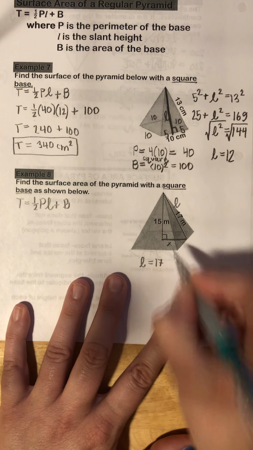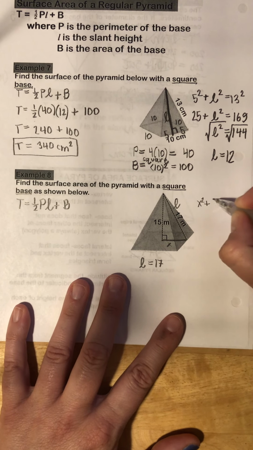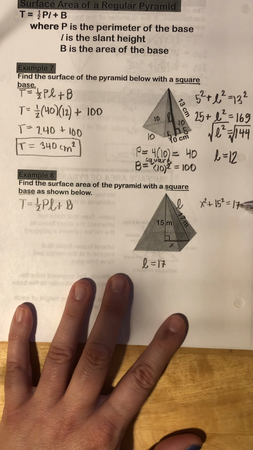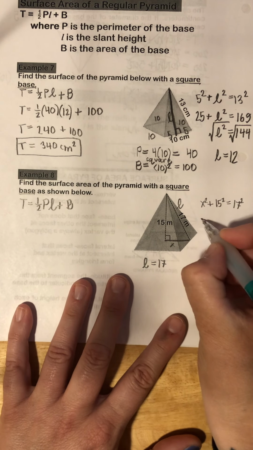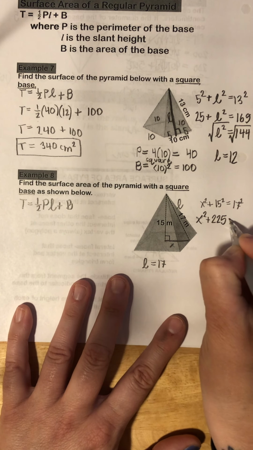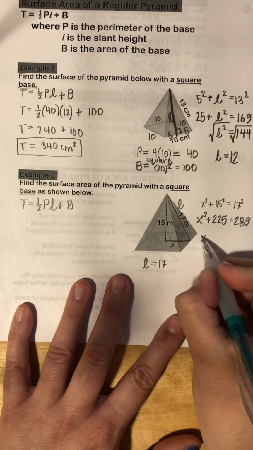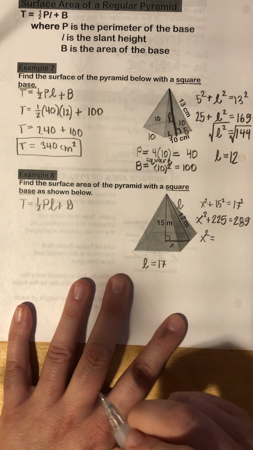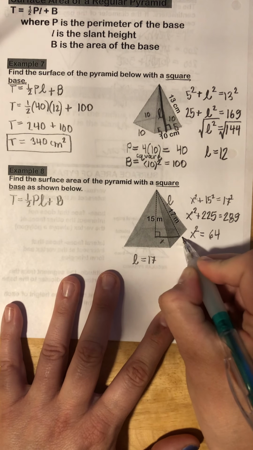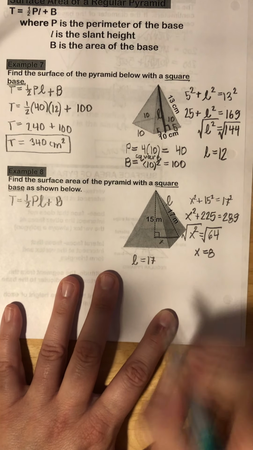So I'm going to call this missing side x. So I've got x squared plus 15 squared equals 17 squared. And you guys might not recognize this one like I do. 15 squared is 225. 17 squared is 289. We're going to subtract 225 over. So 289 minus 225 is going to leave us with 64. And when we take the square root of 64, we're going to find out that x is 8.